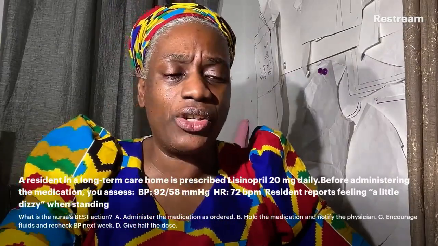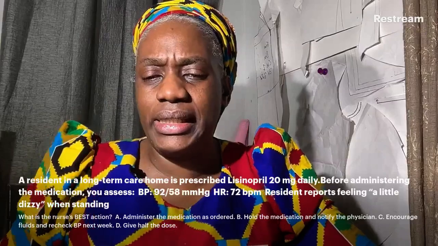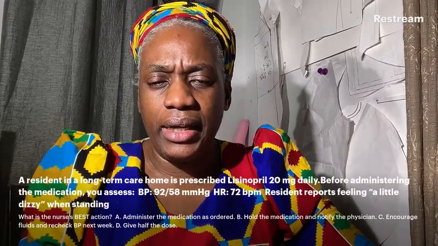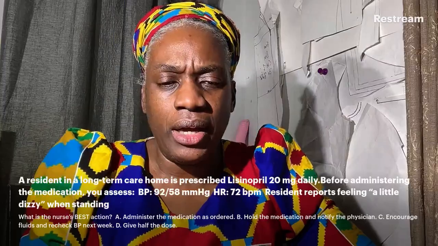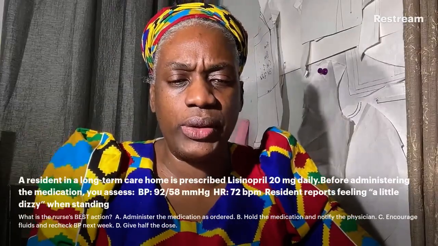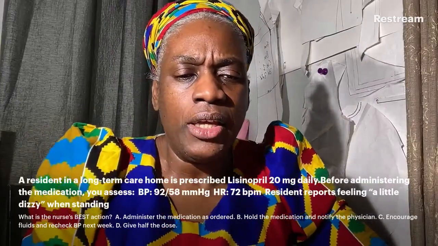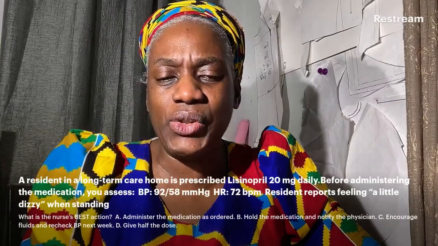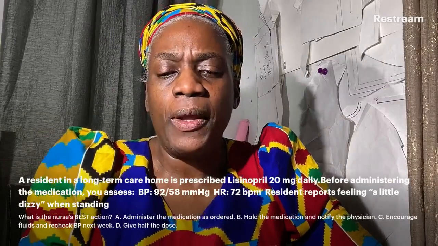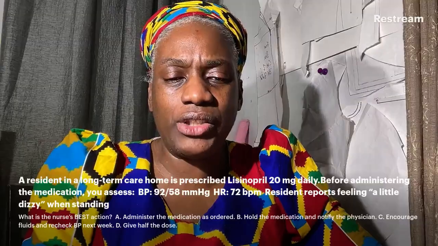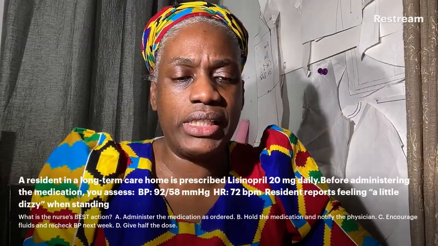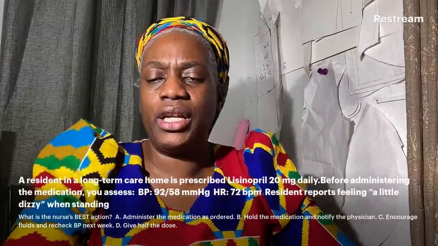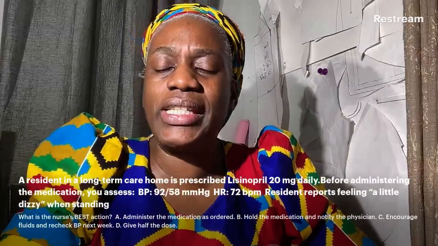Hopefully I can see the question clearly. A resident in a long-term care home is prescribed lisinopril 20 mg daily. Before administering the medication, you assess the blood pressure, and it's 92/58. The heart rate is 72. The resident reports feeling a little dizzy when standing. So what is the best nursing action?